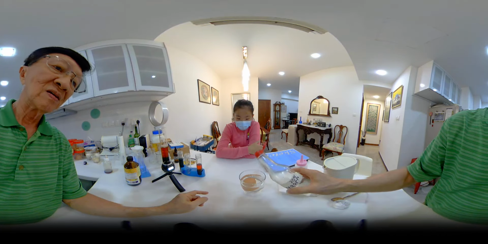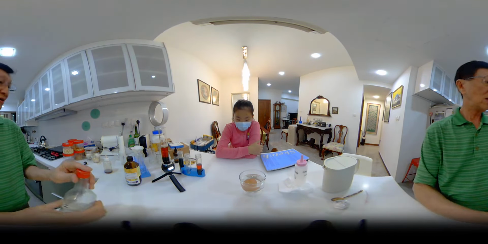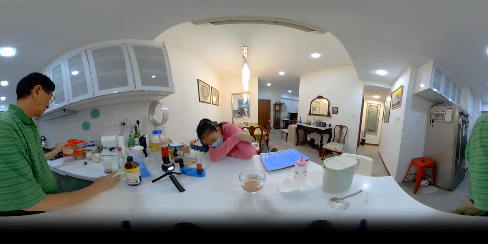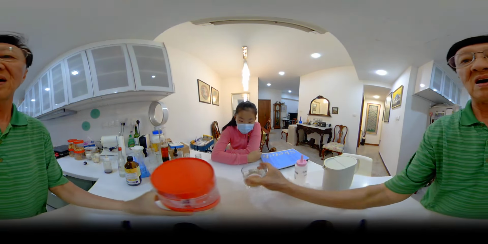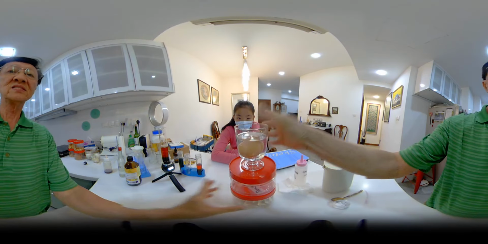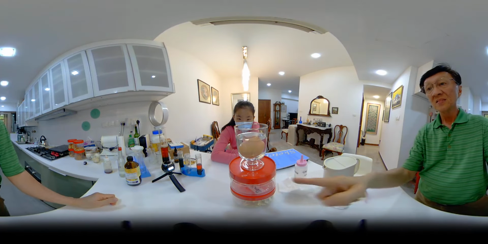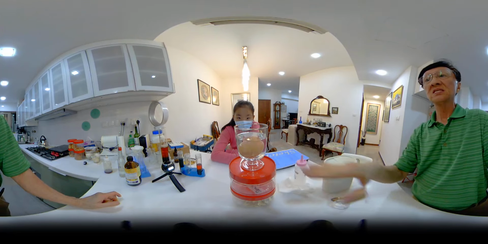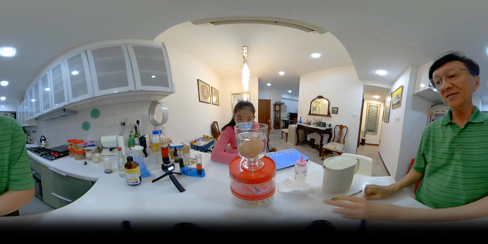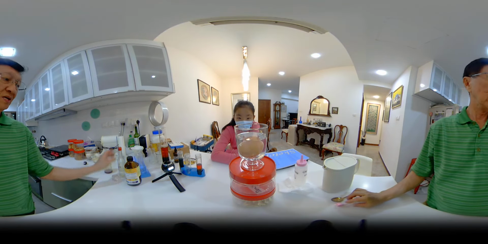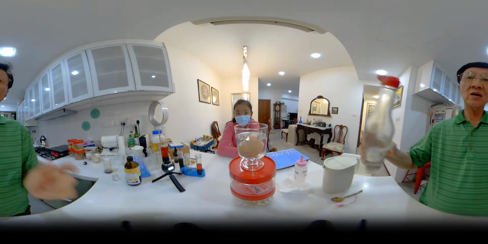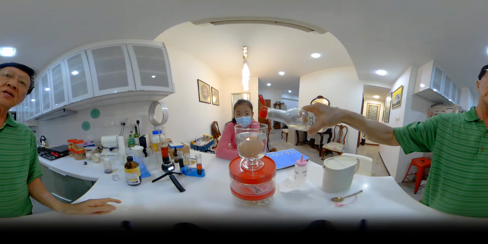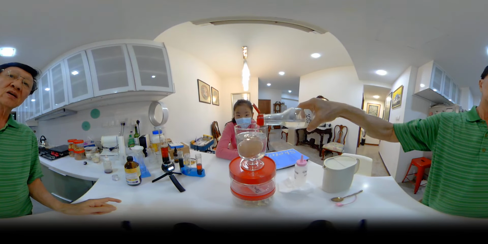Can you see right now the egg is sunken, right? That means it's denser than vinegar. Okay, so let's put more vinegar, and as I put more vinegar, what can you see at the surface of the egg?